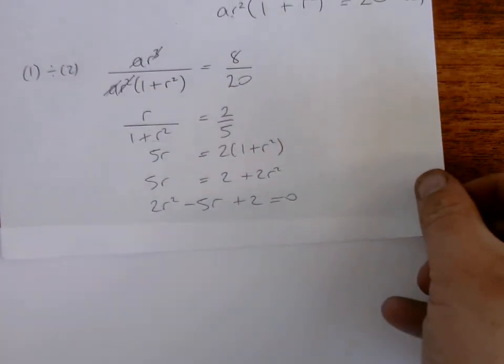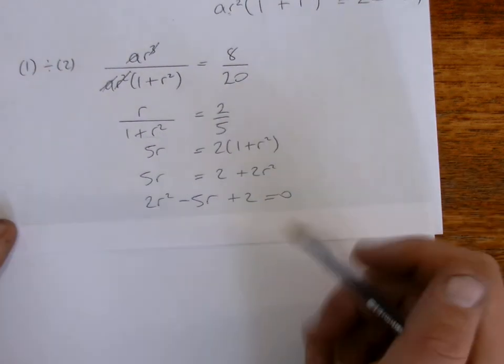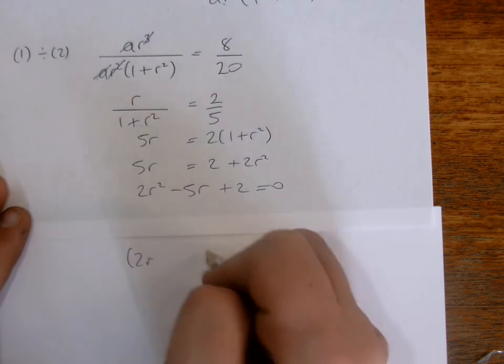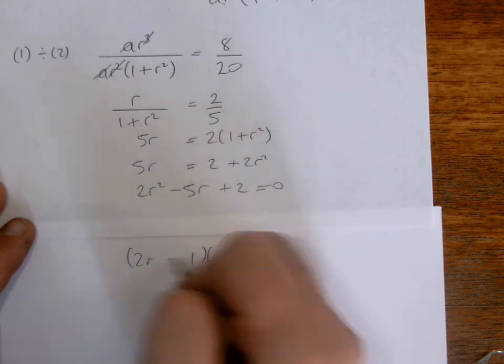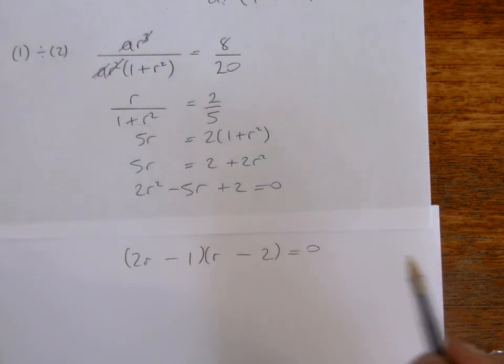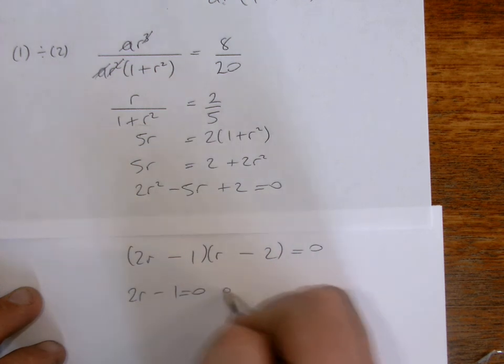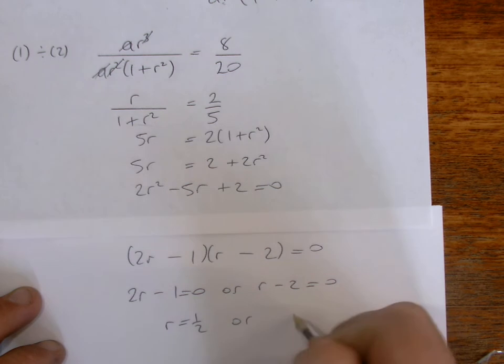Part 2 then says, given that R is less than 1, find the value of R and the corresponding value of A. So here then, we're going to factorize it. So we've got this one factorised. Then 2R minus 1 is 0, or R minus 2 is 0, so that means R equals a half, or R equals 2.